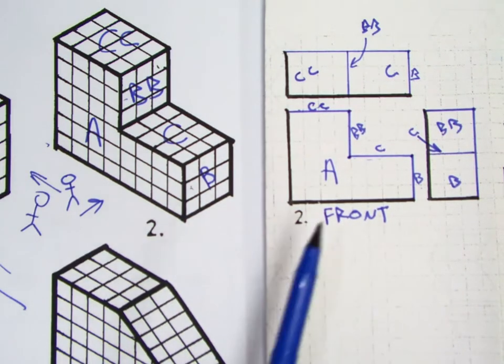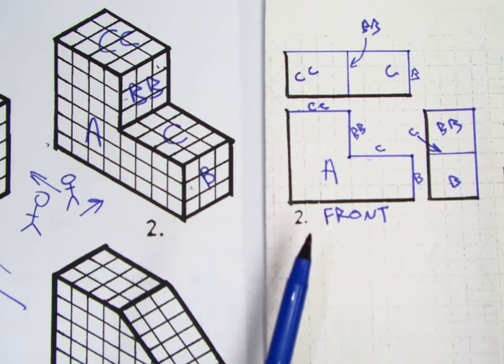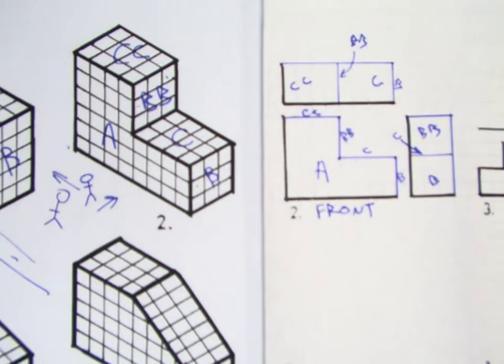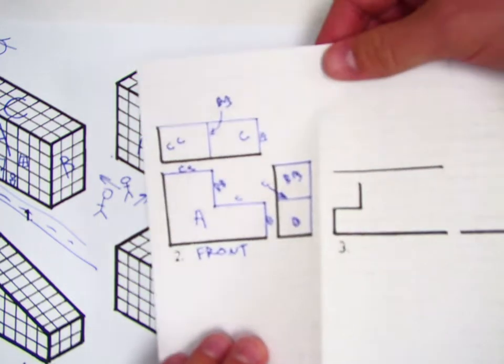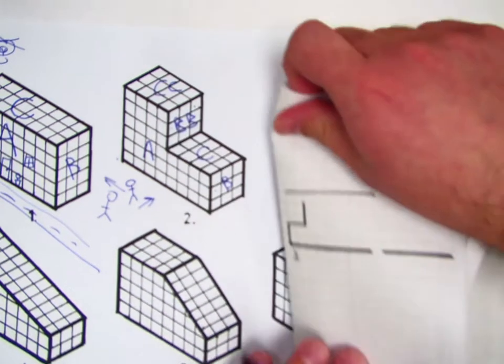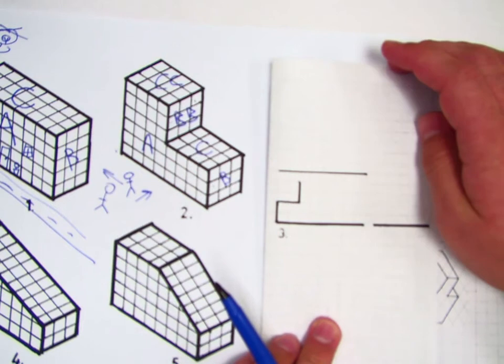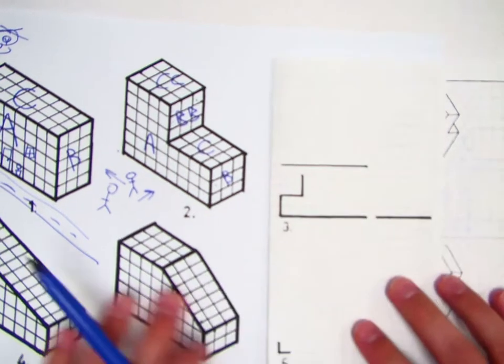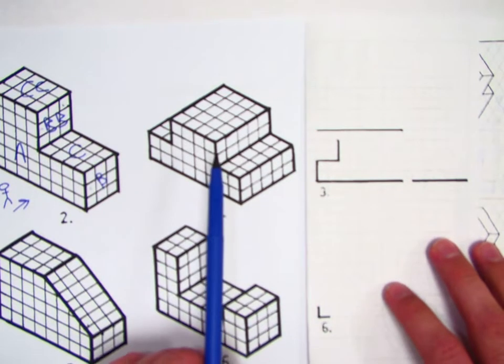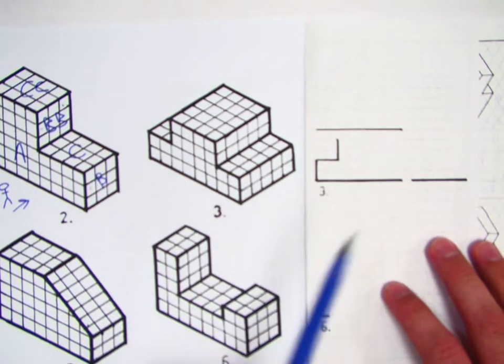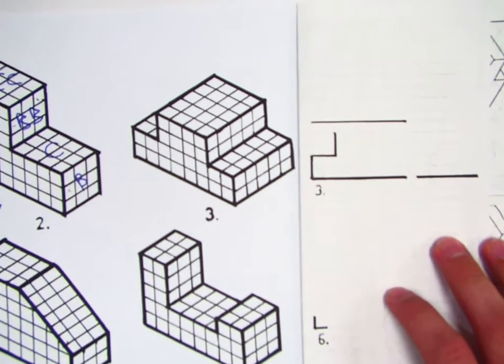Now that we've completed number 2, let's move on to number 3. I'm going to zoom out here, and what I'm going to do is simply fold my multi-view projection paper so that it will be easier to view the isometric view and the multi-view. So I'll zoom back in here.